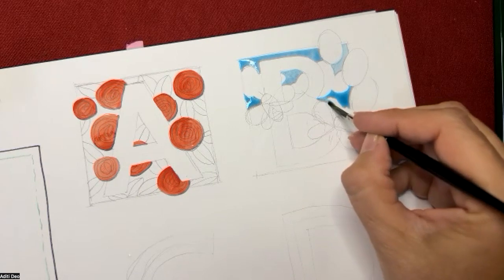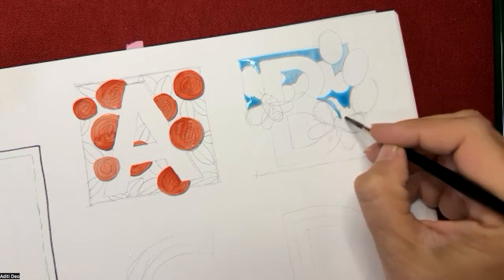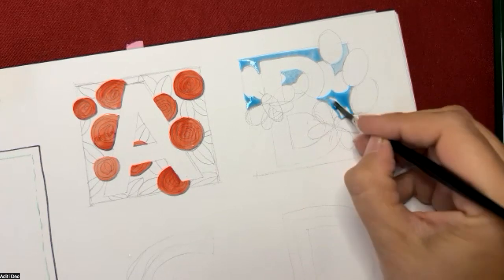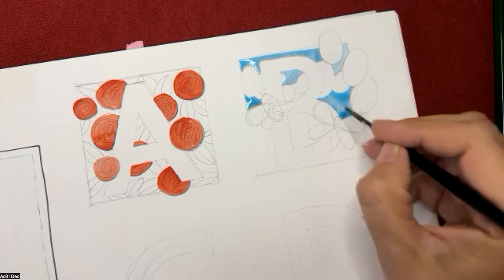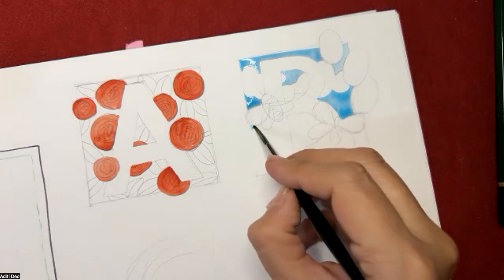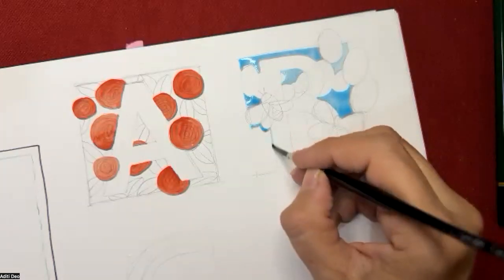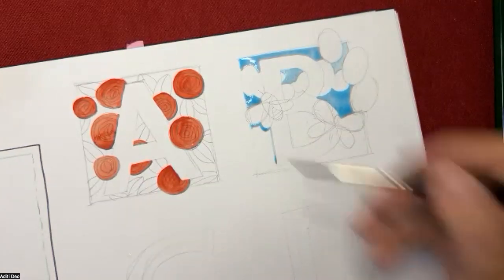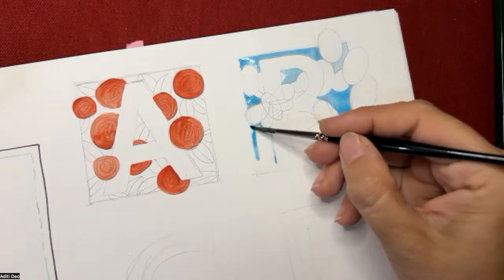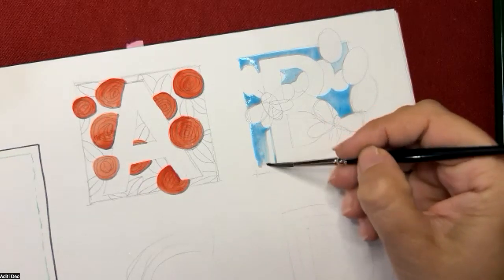The trick is to go very slowly. Don't rush. It's perfectly fine if you have a picture that is unfinished, that you can finish whenever you have time, rather than rushing and finishing something and making it not your best picture.